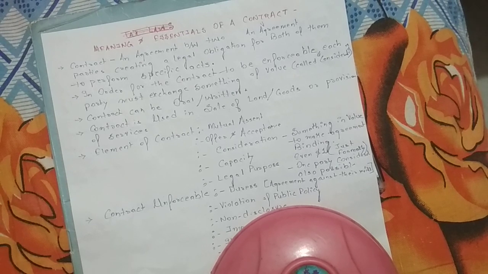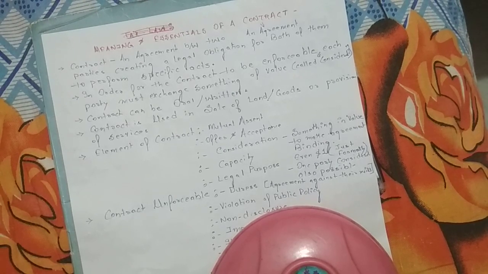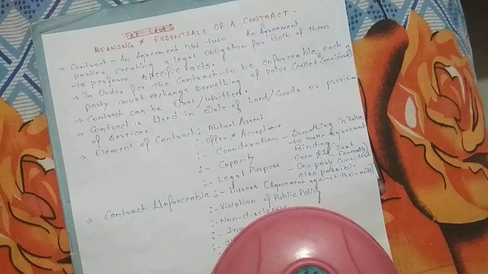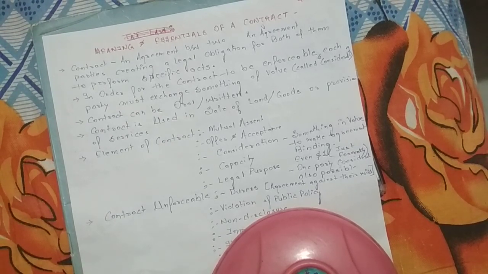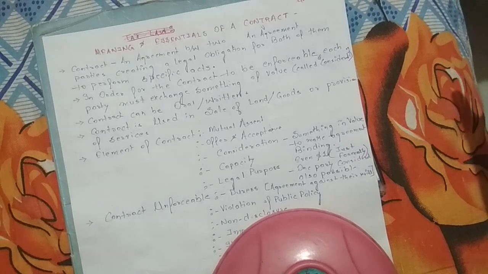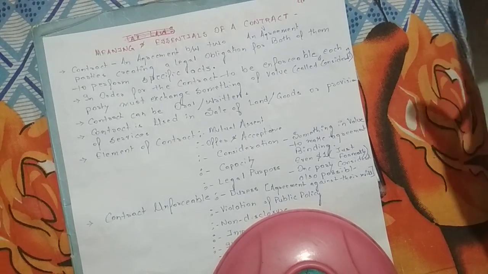I will cover 5 chapters today, starting from 40 to 44. Now starting with the meaning and the essentials of a contract. So in India, what do you mean by a contract?